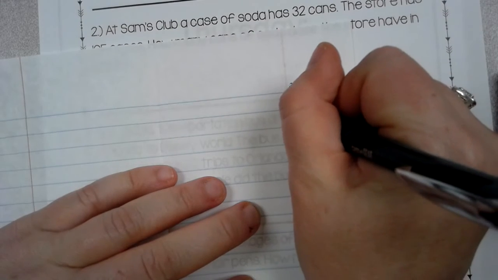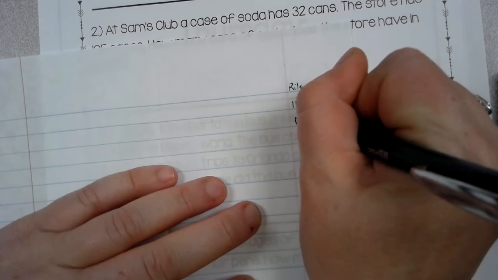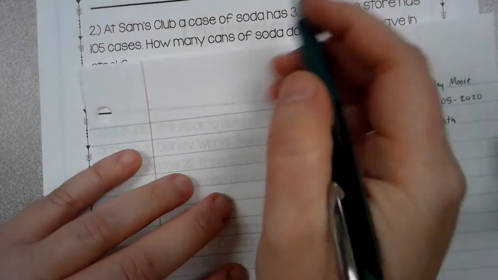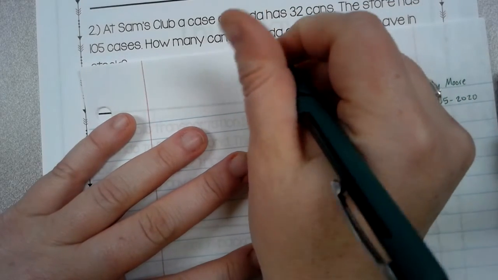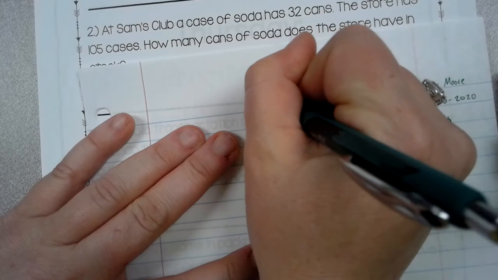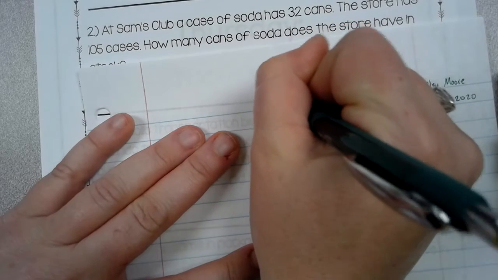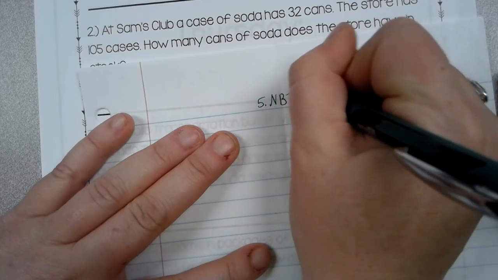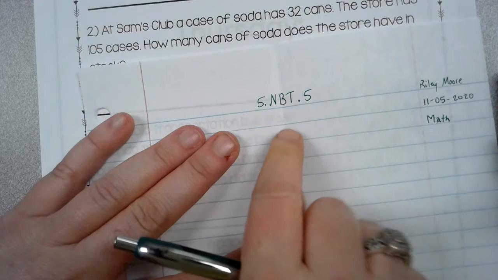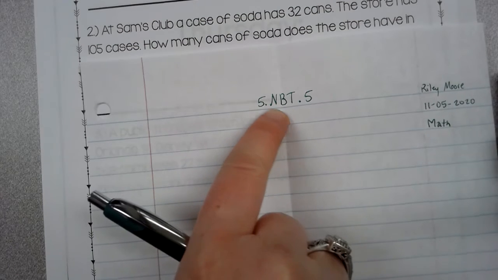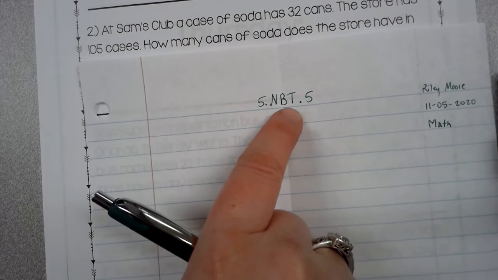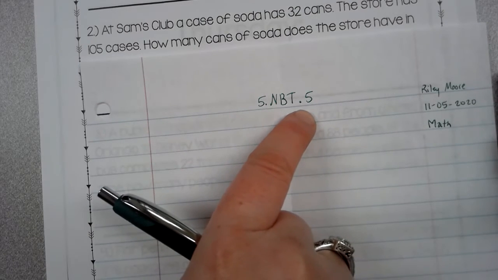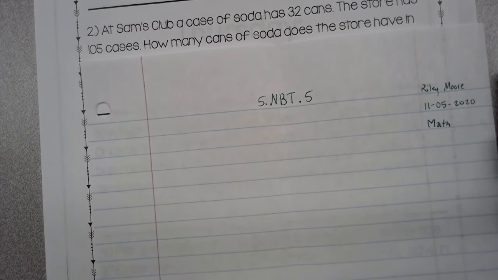Okay, this is math. And up here, you can just put 5.NBT.5. This right here is just the standard. It's 5th grade. Numbers base 10. 5th standard. That's what that means.